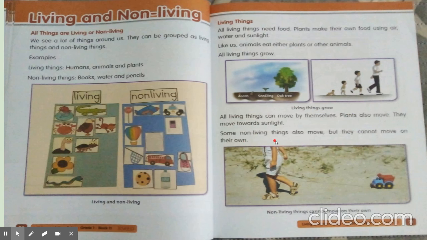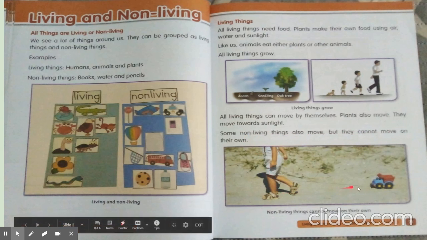Some non-living things also move, but they cannot move on their own. If you see here, the toy is a non-living thing. But is it moving? No. It's been moved by the child. The child is carrying the toy. Turn to the next page, children.